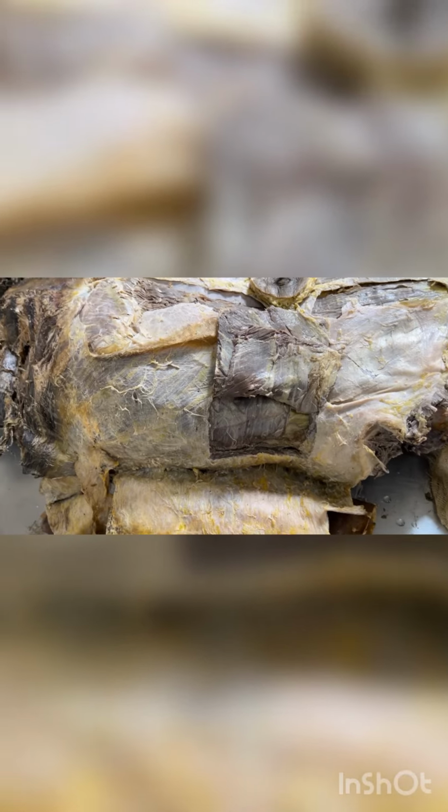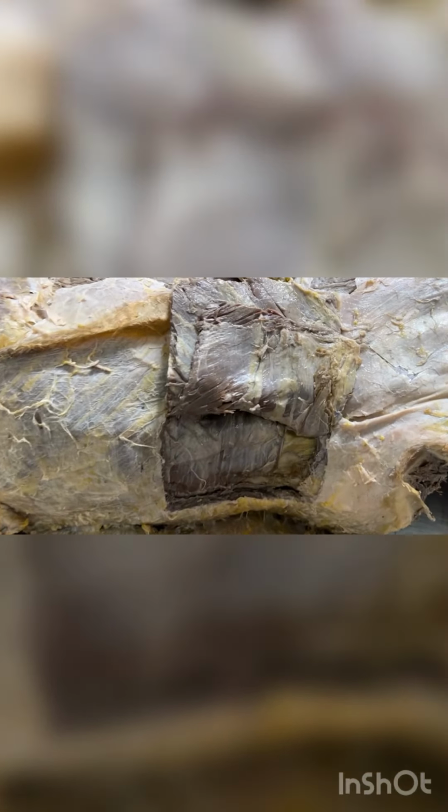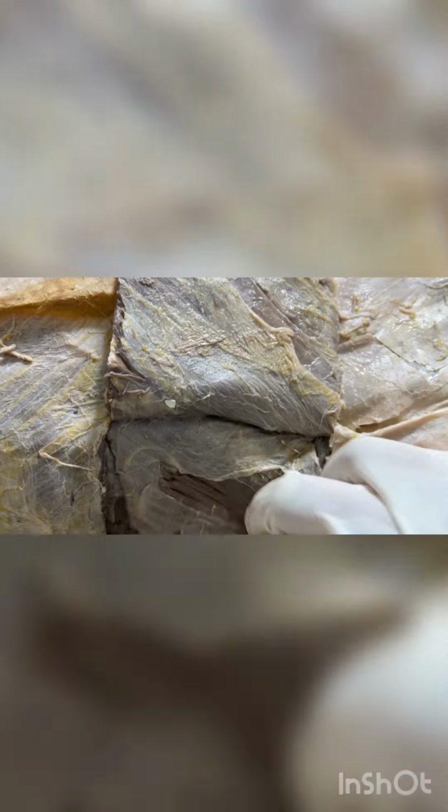Its action of transverse abdominis muscle is in bilateral contraction. It increases the intra-abdominal pressure. It helps in expiration. In unilateral contraction, it helps in rotation of the trunk to same side.